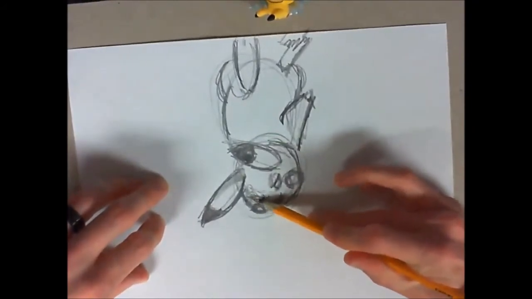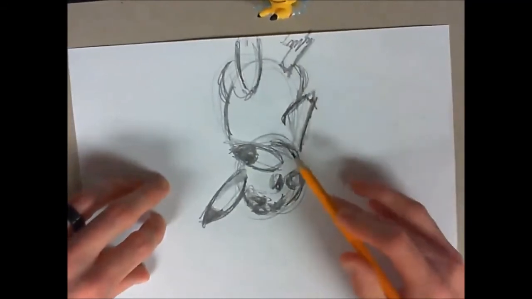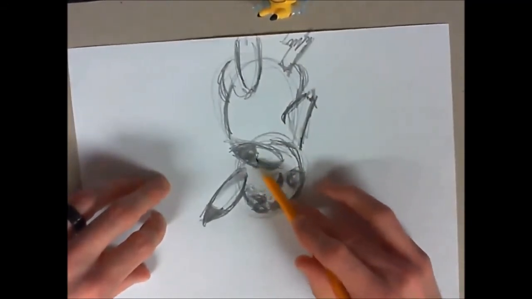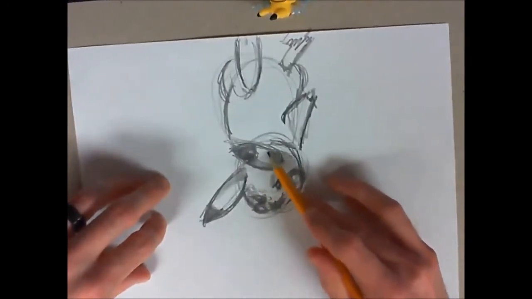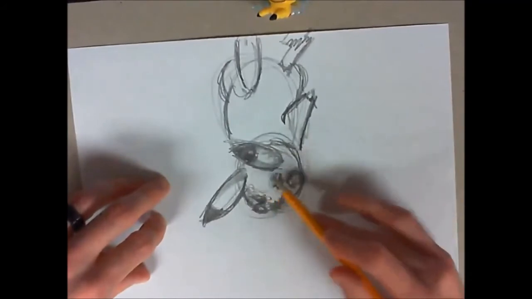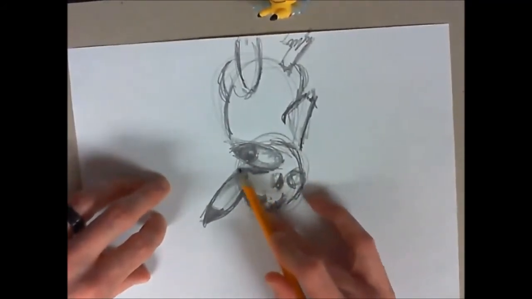And I see that the eye right here is dark. Dark there as well. And then I see shadow there. Shadow up through here. And a darker shadow right there around the ear that leads up into this ear.